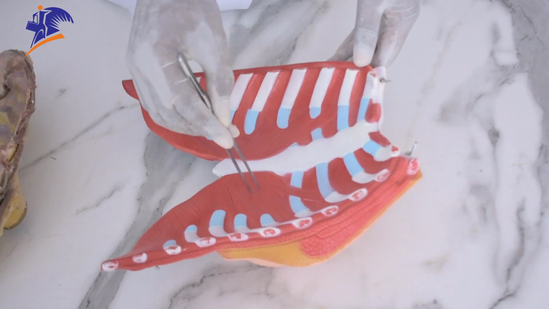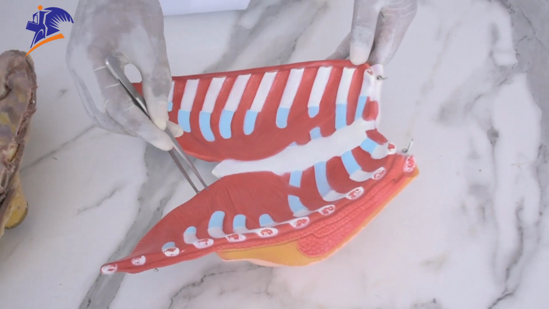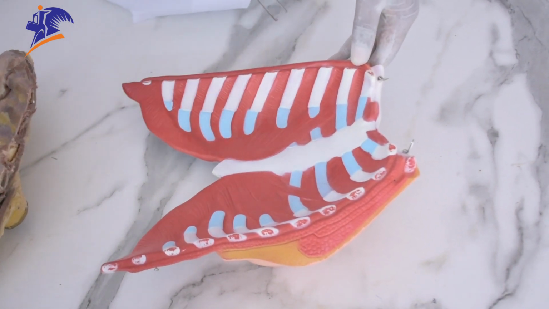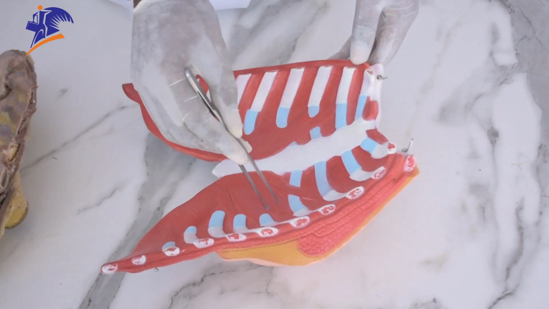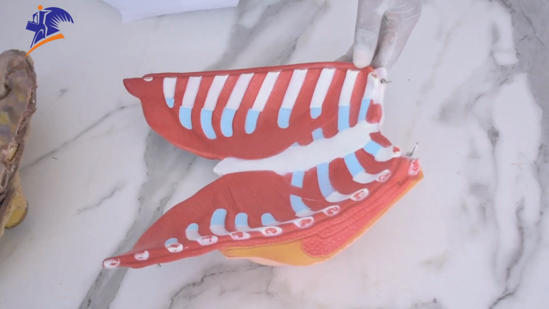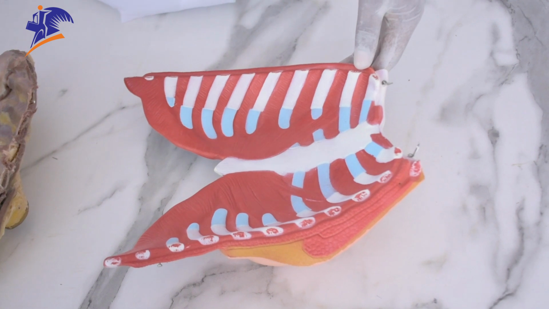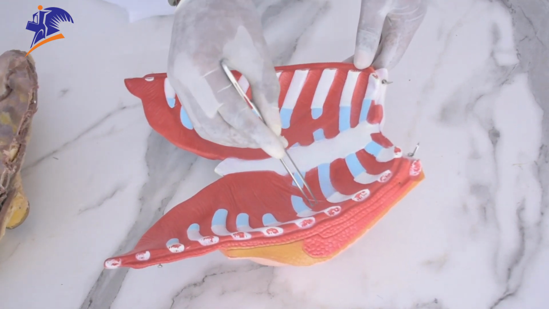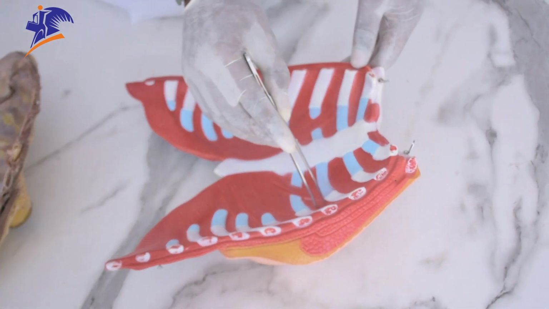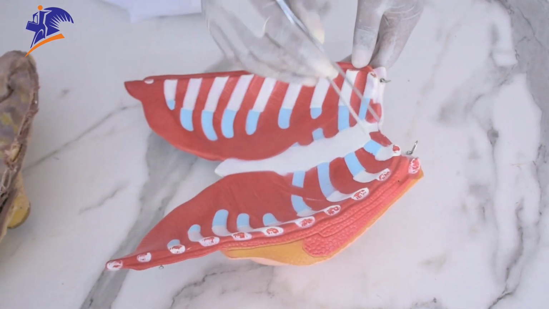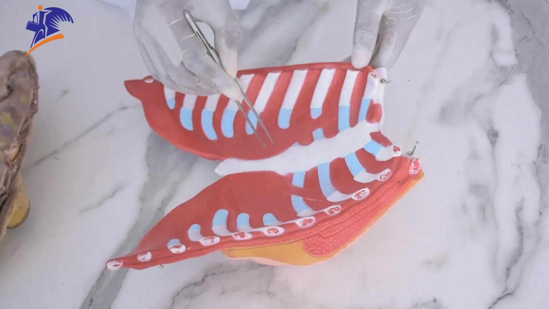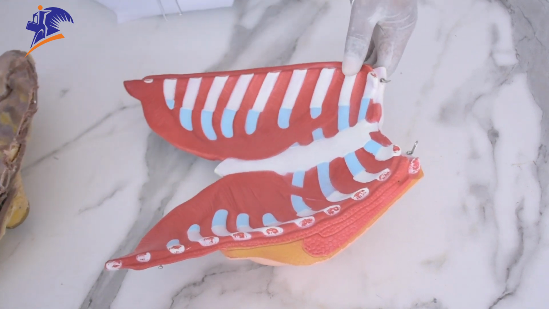This is the transverse thoracic muscle. Also, here we will find the muscle called subcostalis. Subcostalis, transverse thoracic, and the innermost are all muscles found in the inner aspect of the thoracic wall. Again, this is a rib, this is a rib, this is the intercostal space, this is the intercostal muscles, this is the innermost, this is transverse thoracic. Here we will find subcostalis.